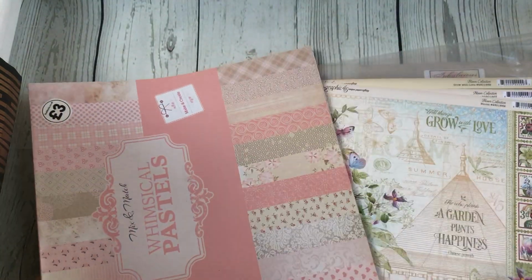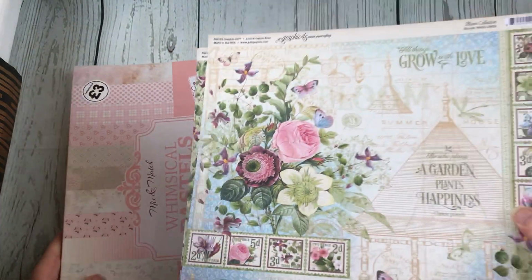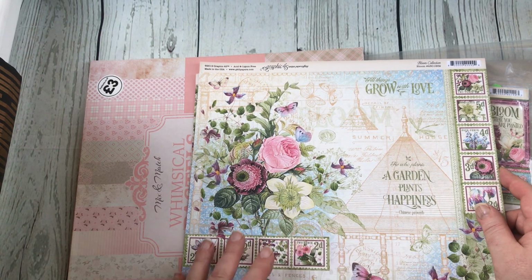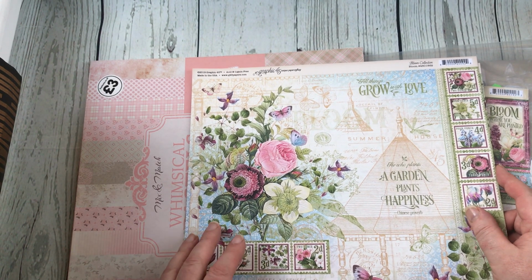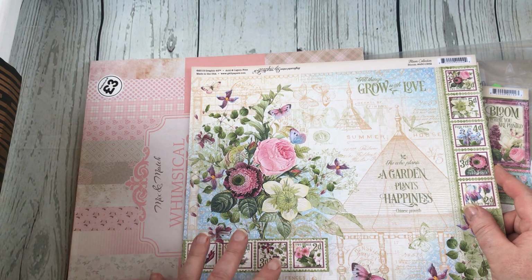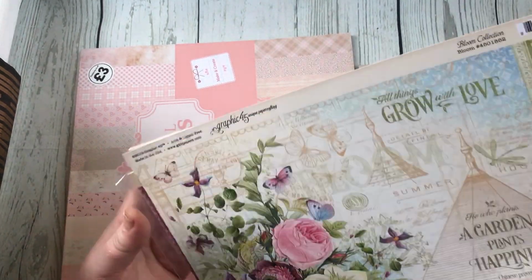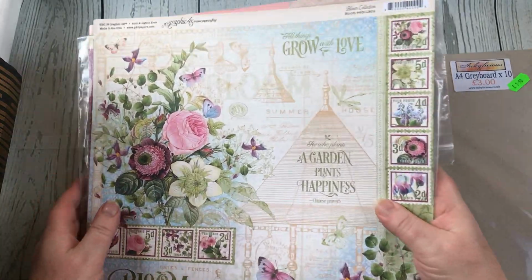So if you imagine a photograph on this, it's going to stand out far better than it will stand out on this. So you might want to decorate your pages up with some plainer patterned papers.